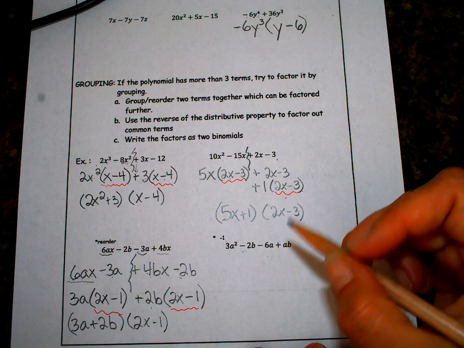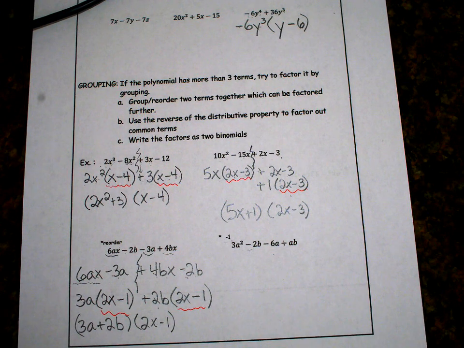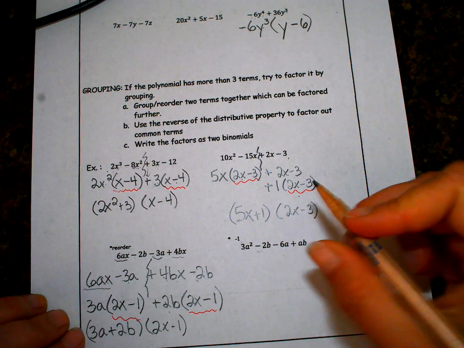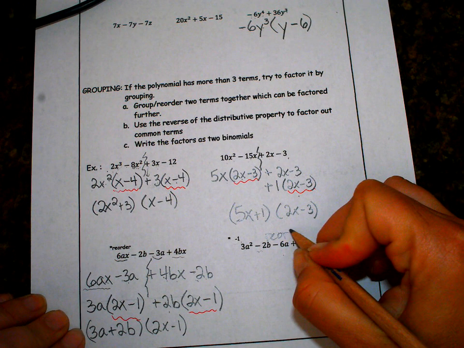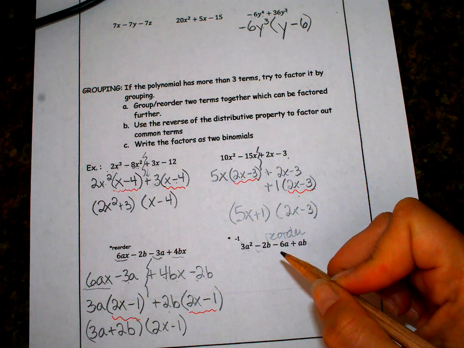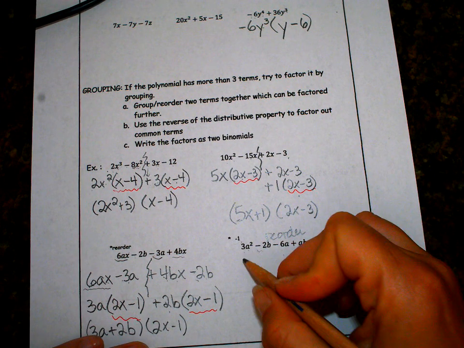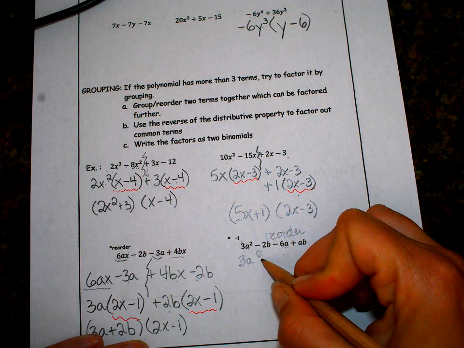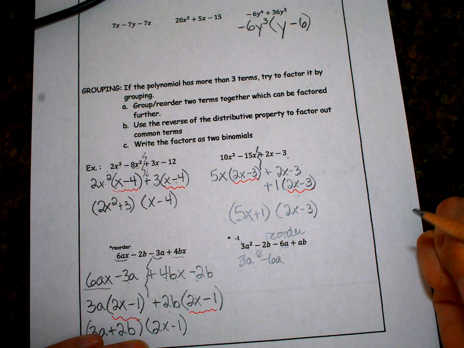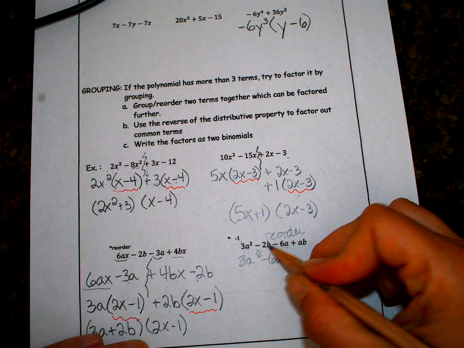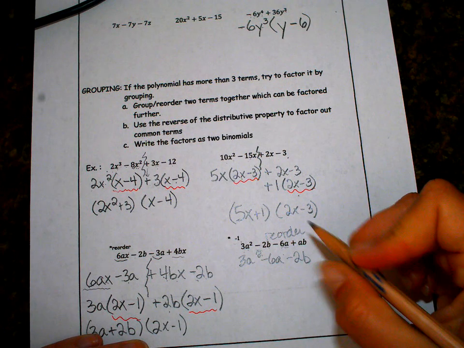So this grouping right here with a negative 1, I also need to reorder. Because if you'll notice, 3a squared and 2b have nothing in common. So something needs to be changed. So it's 3a squared, and I'm going to put the other a with it, minus 6a. And then I can do minus 2b plus ab.